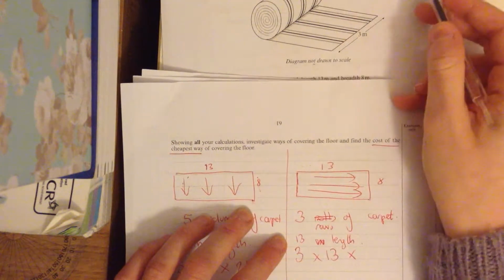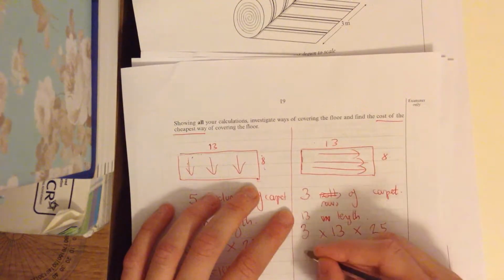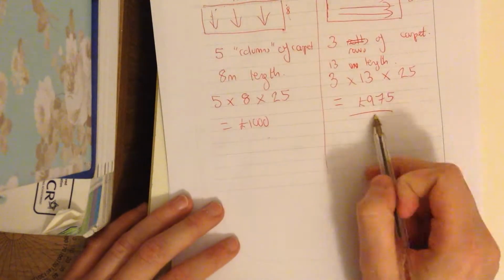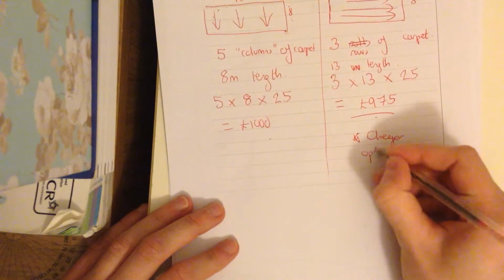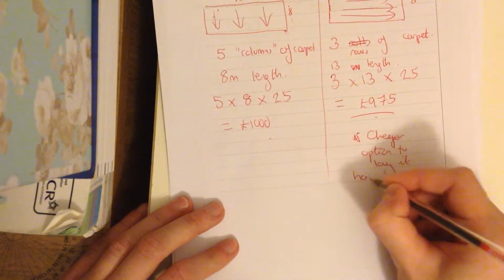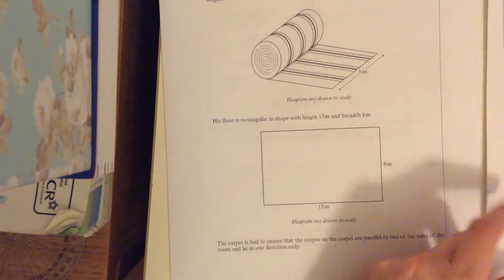And they're going to cost £25 each. So again, work that out, is going to be £975. So if you look at these two, this is going to be the cheaper option to lay it horizontal. Okay, nice to draw out some diagrams for that question.